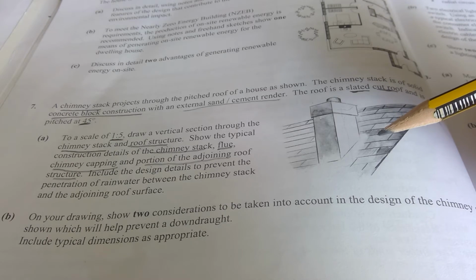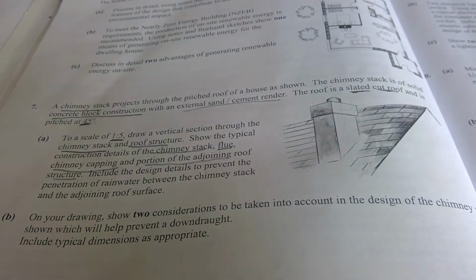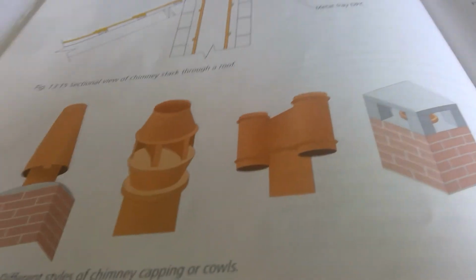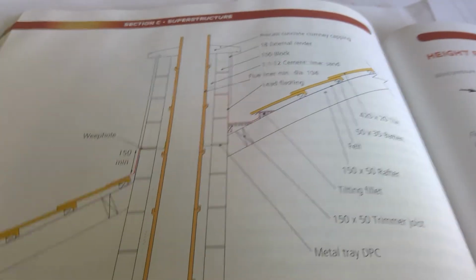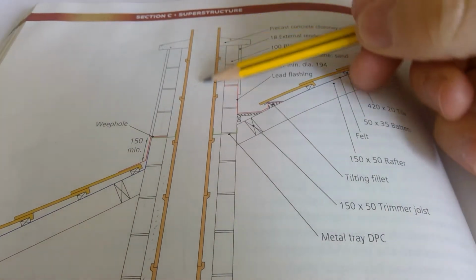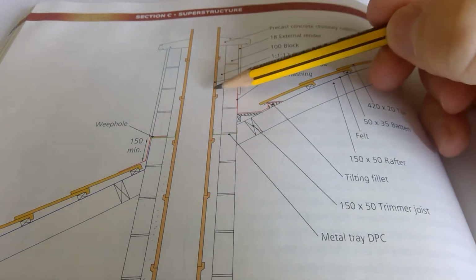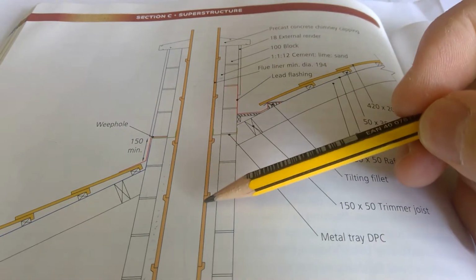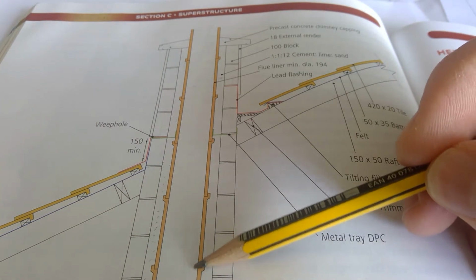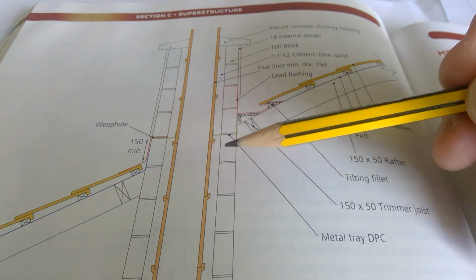So if I was to get a drawing of the chimney stack, essentially what we're doing is this detail here. And the flue is this area here, the area where the smoke passes up through. These pieces here are called the flue liners. They're made of clay or ceramic material, and they're joined together with a little housing joint in position there.